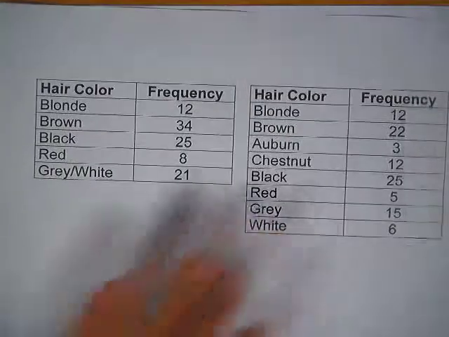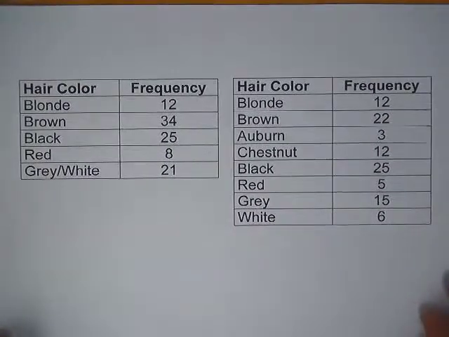Hi, this tutorial covers categories/classes. Alright, so let's take a look at these two frequency tables.